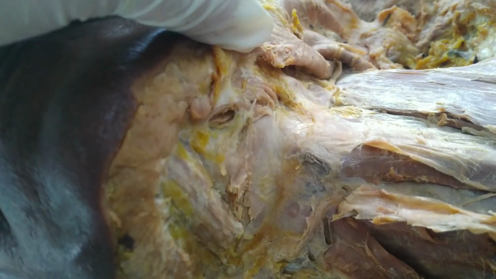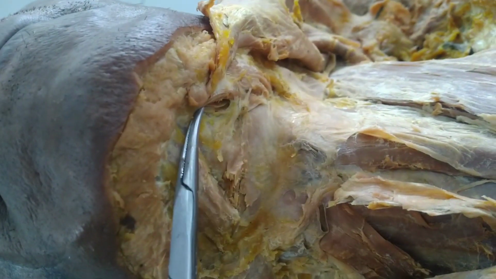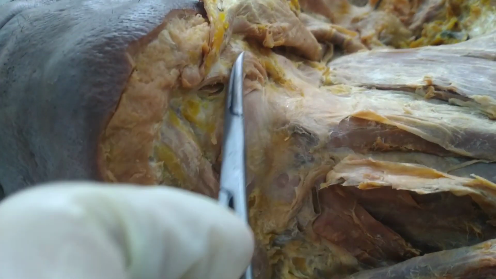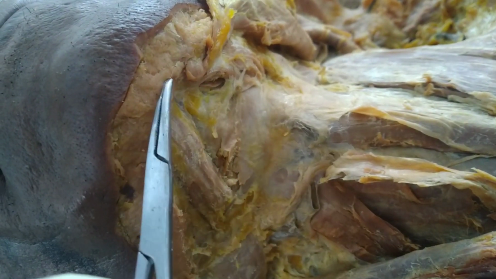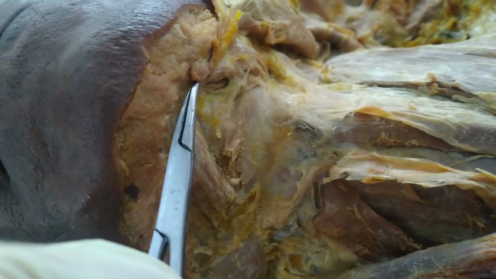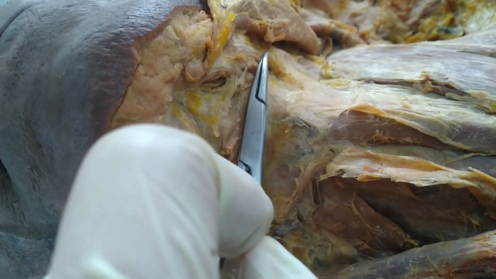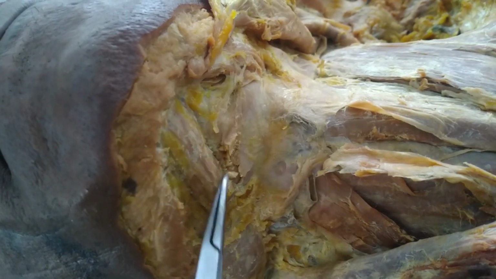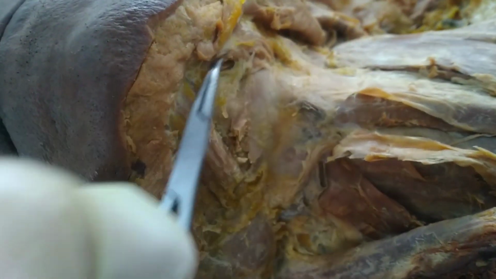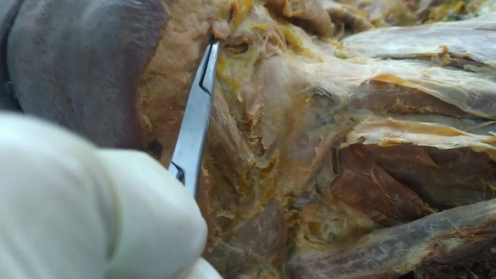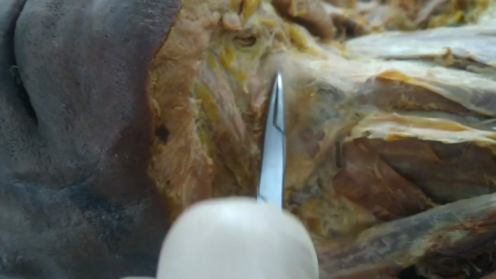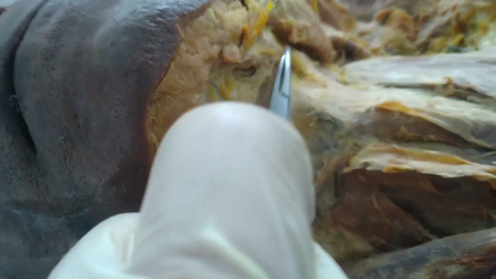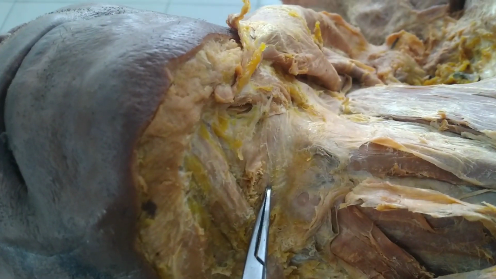But some books will describe the submental triangle as this bigger triangle right here, instead of the midline of the neck as one of its borders. It will take the two anterior bellies of digastric muscles on both sides as the lateral boundaries, and the hyoid bone as the base of the triangle.